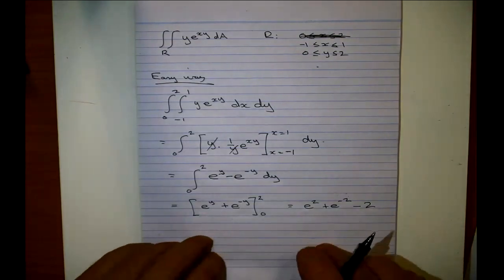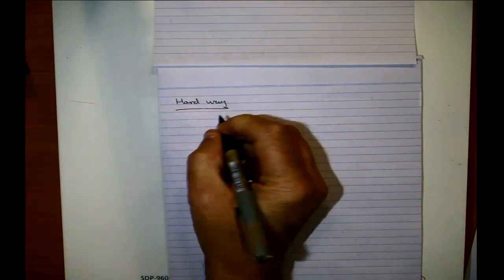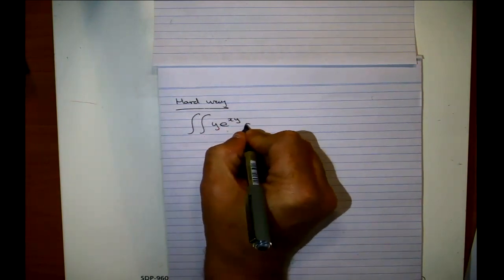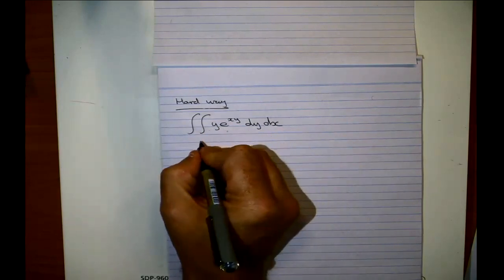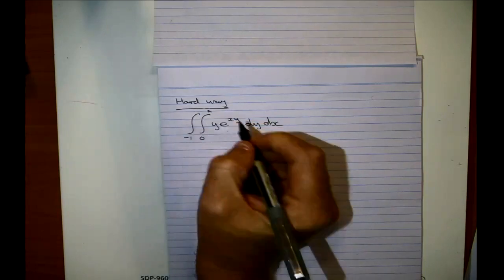But if you did it the other way, that's going to be a lot more work, isn't it? All right, so let's do it the hard way. The hard way is to do it x goes from 0, y goes from 0 to x. This requires an integration by parts. I'm basically asked what is the integral of y e to the a times y, which I'd have to do by parts. Don't do it as quickly as I am.